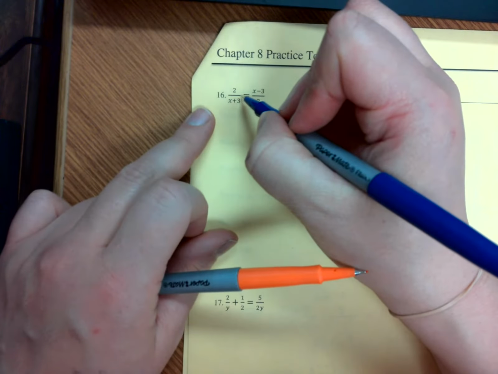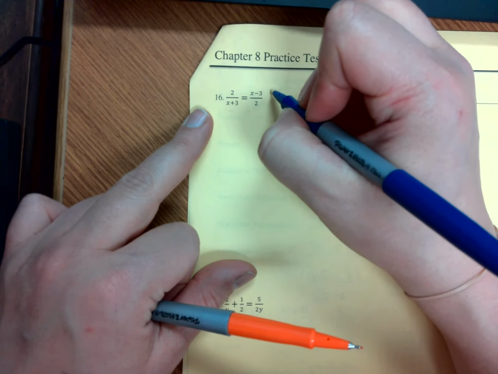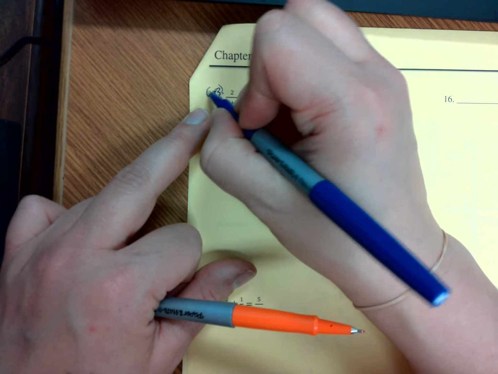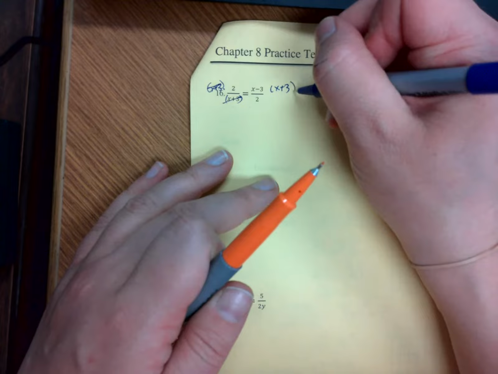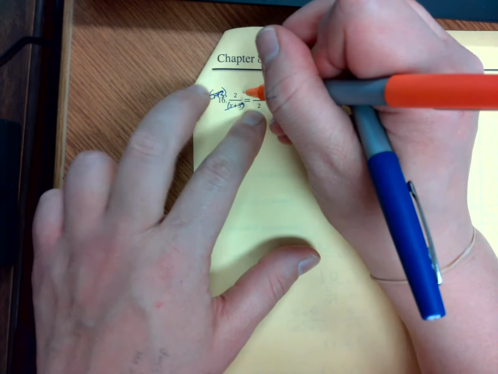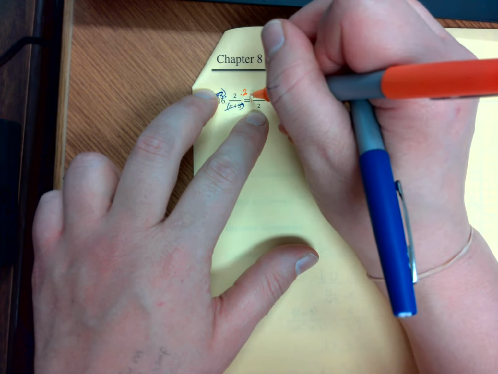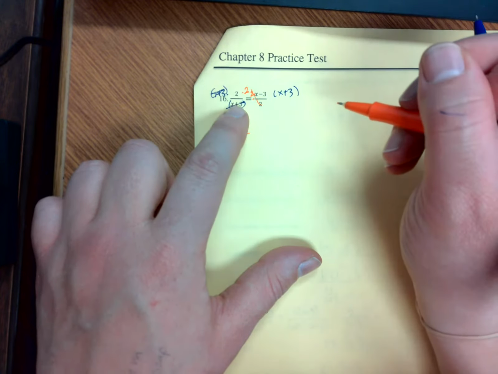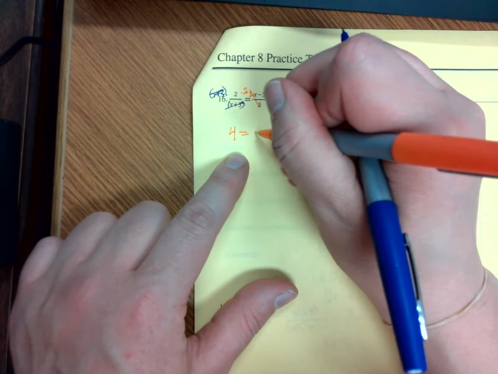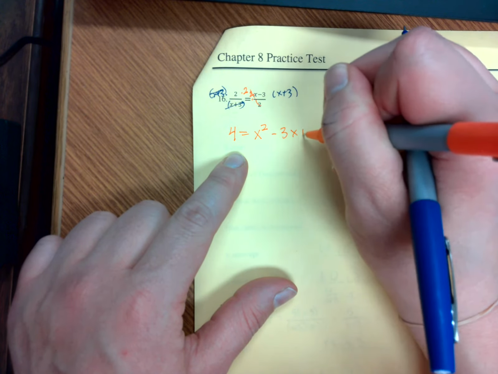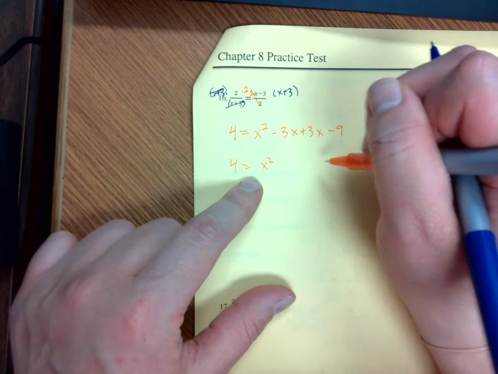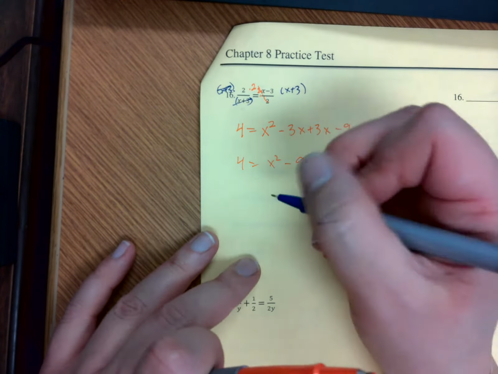I would say this one's a little bit easier just because I don't have to add and subtract first. So first I want to get rid of this division. I'm going to multiply both sides by x plus 3. When I multiply both sides by x plus 3, these two cancel. I'm also going to multiply this side by 2, and this side by 2. These two cancel. So on the left, 2 times 2 would give me 4. x plus 3 times x minus 3, first, outside, inside, last. So I'm left with 4 equals x squared minus 9.